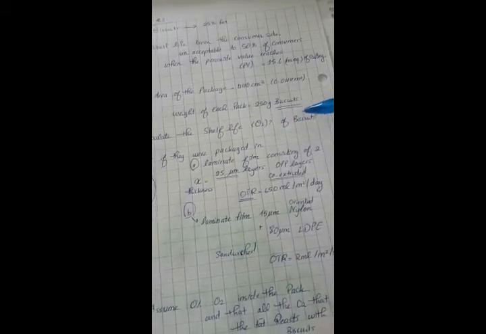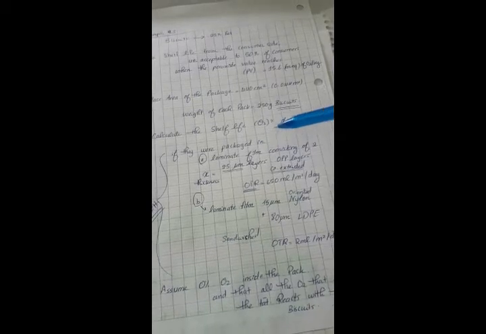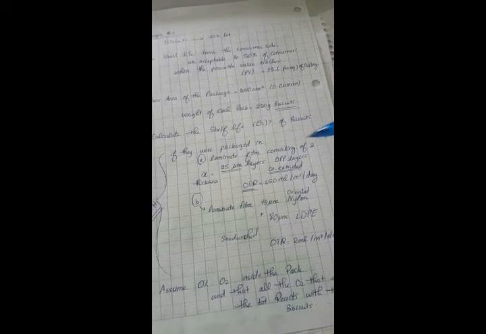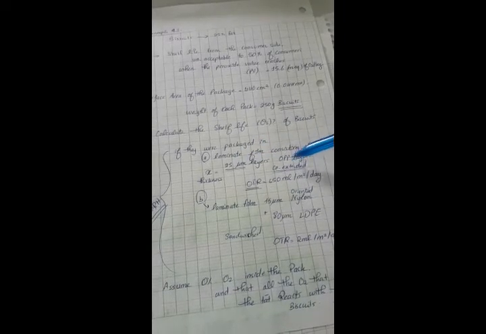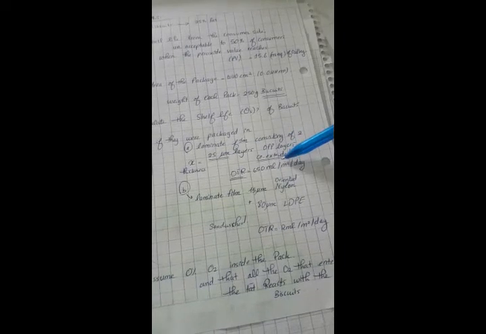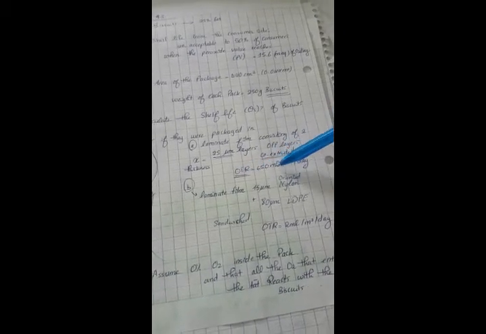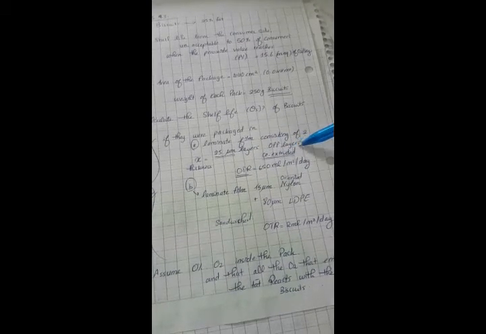We need to calculate the shelf life taking 2 cases. The first one is laminated in a film consisting of two 25 micrometer layers of oriented polypropylene. This is the thickness. They are co-extruded, and this is the oxygen transmission rate of the 2 layers of oriented polypropylene.